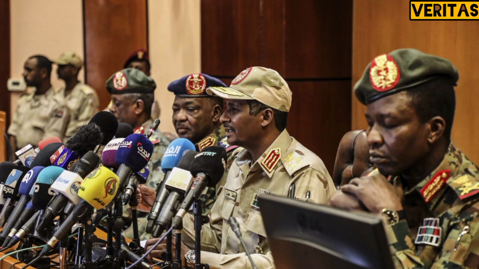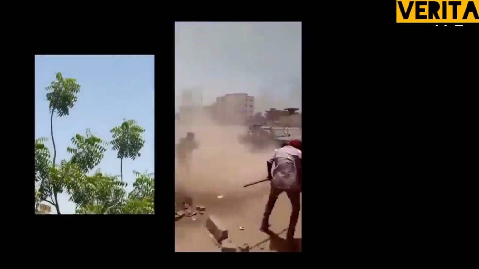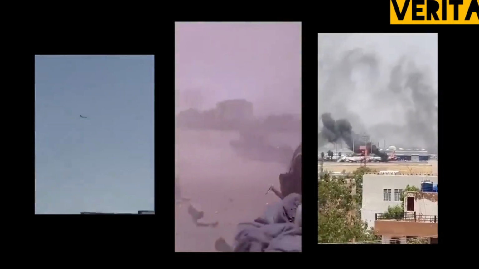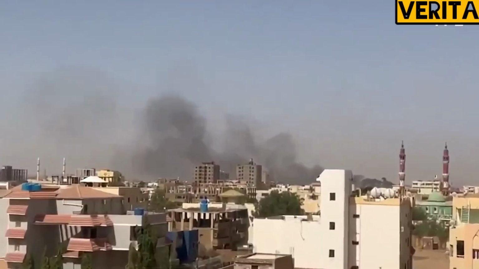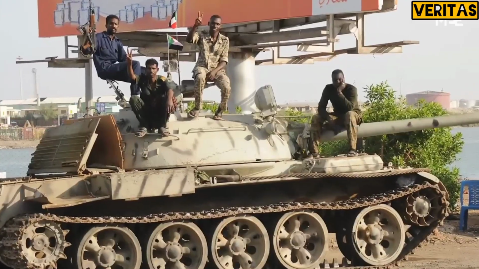The current conflict is between forces loyal to two rival generals, who each lead a faction of the country's military. One is General Abdel Fattah al-Burhan, head of the armed forces, and the other his deputy General Mohamed Hamdan Dagalo, better known as Hemedti, leader of the paramilitary group known as the Rapid Support Forces. Shootings began on April the 15th, after tensions had been building up between the army and the RSF for quite some time, as the leaders fought for supremacy.